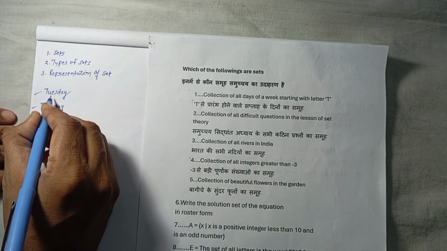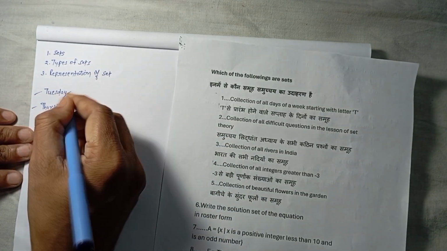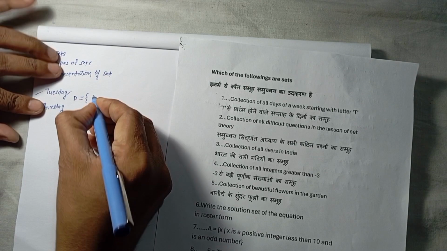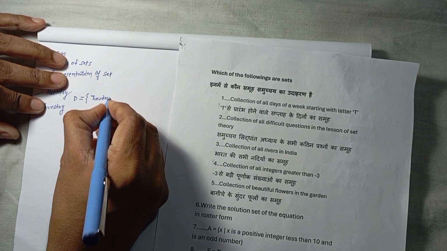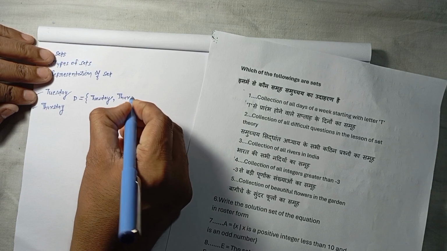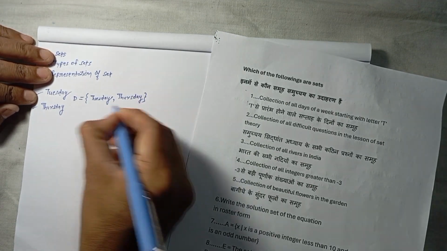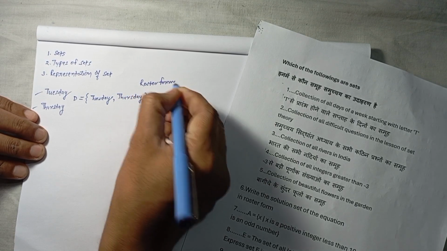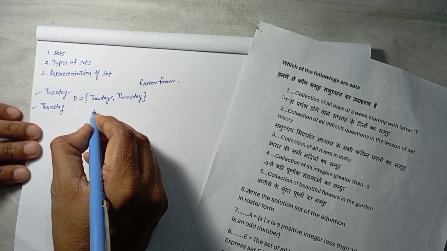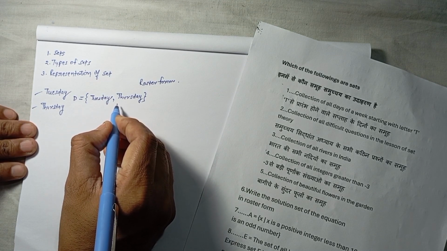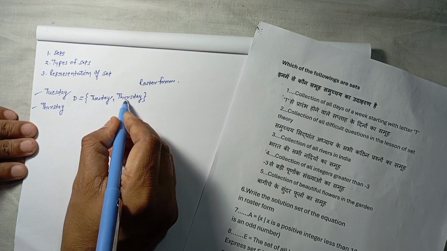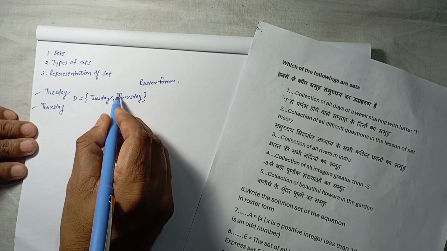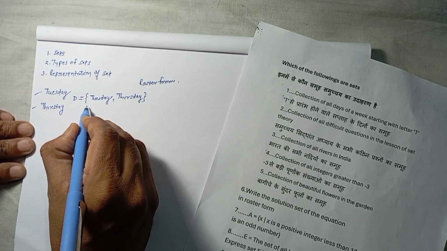So first of all, there are 2 days, Tuesday and Thursday. Let's write this in the form of a set of days. So D is equal to Tuesday, comma Thursday. Actually we have expressed this in roster form. Okay, now by definition we can see that this is a well defined set. Why? Each of the 2 days start with letter T, and there are 2 days in a week which start with letter T. So this collection is a set.